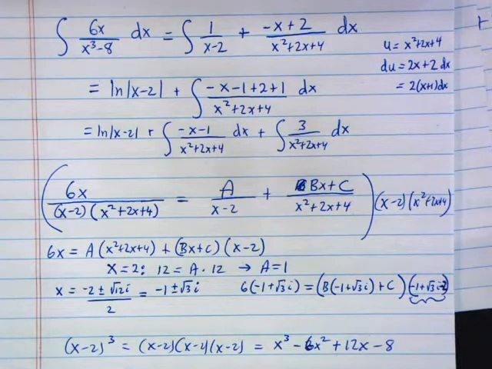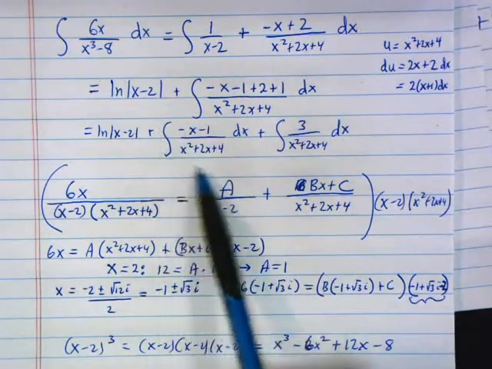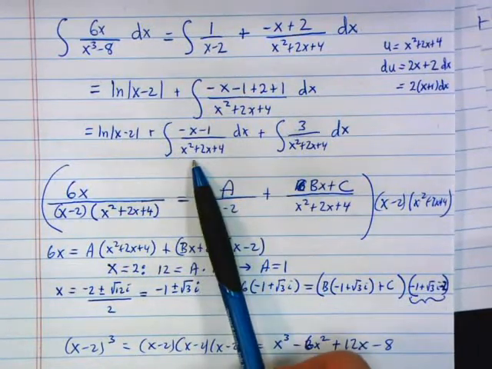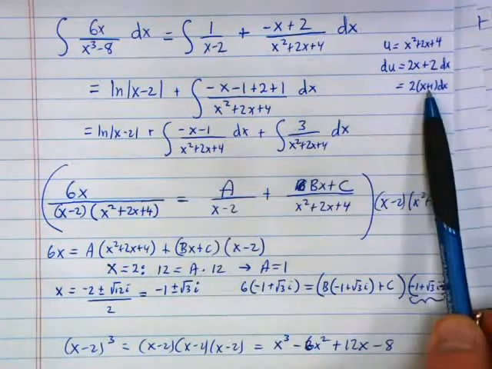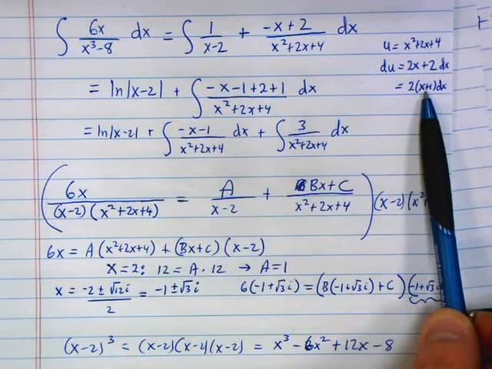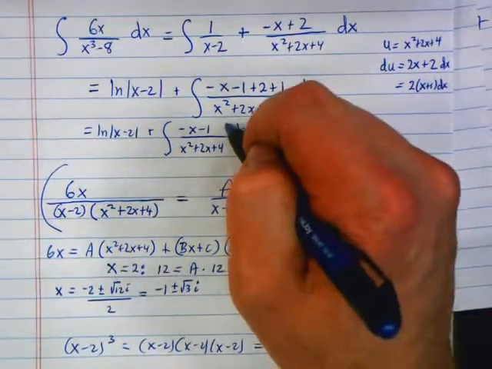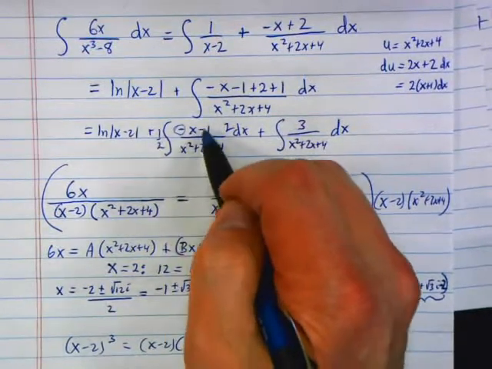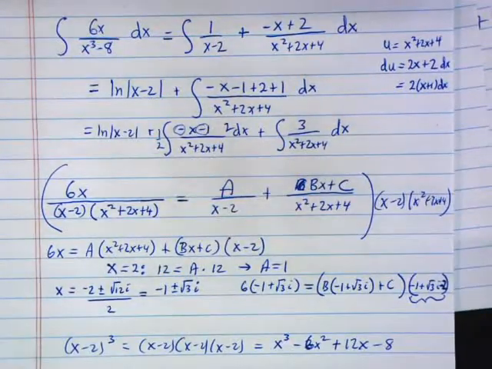That's sneaky, because now for this integral, u substitution will work, won't it? Because I get the x plus 1. I need a 2, so I need to sneak in a 1/2, and then of course I need to factor out that minus sign also, don't I?